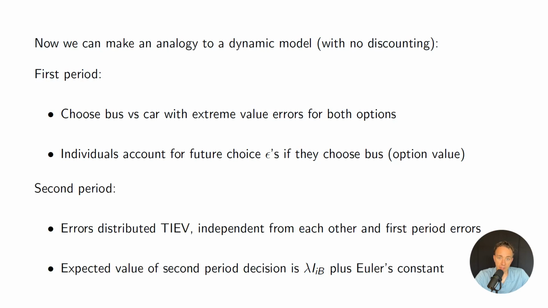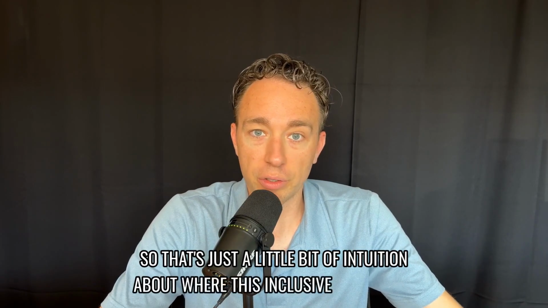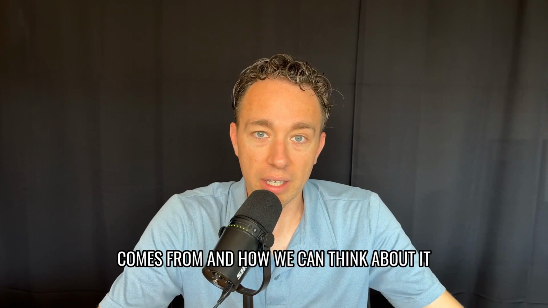And then in the second period, the bus errors, if we chose bus, are type 1 extreme value, and they're independent from each other and the first period errors. And this second period decision has an expected value that's equal to lambda times the inclusive value plus Euler's constant. So that's just a little bit of intuition about where this inclusive value term comes from and how we can think about it and have a little bit more intuition for what it's representing.